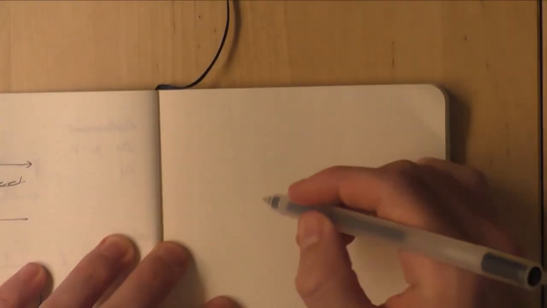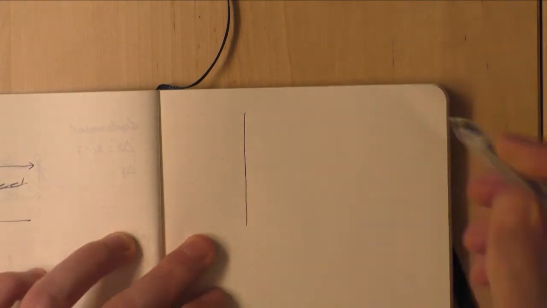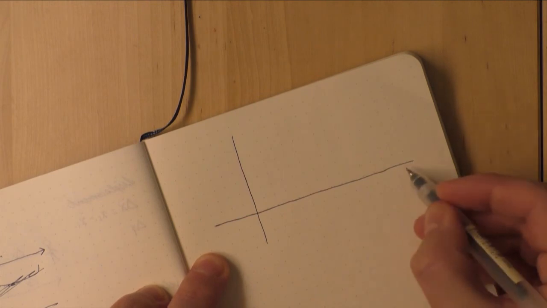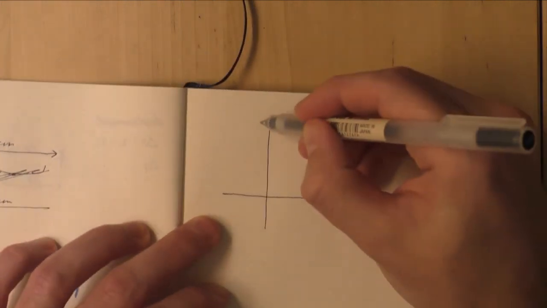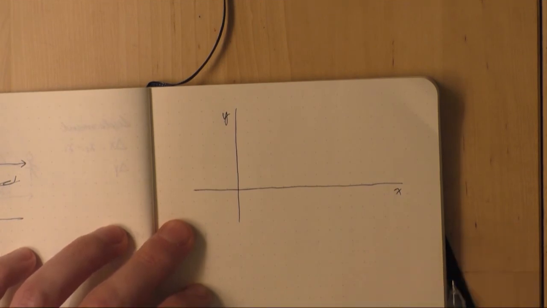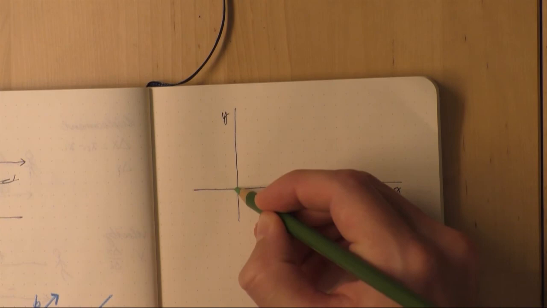So let's just quickly draw an axis here. Doesn't really matter. There we go. This is the x-axis. This is the y-axis. And let's say we have a vector that we'll just call v and draw it out like this.